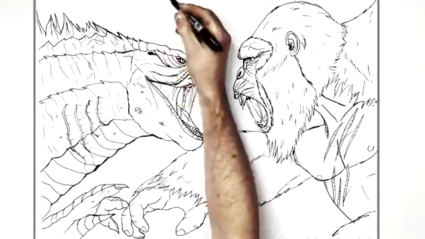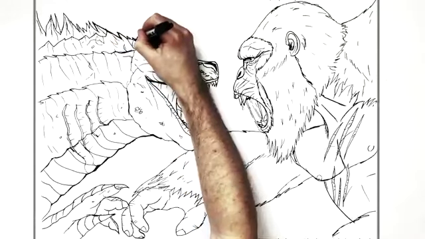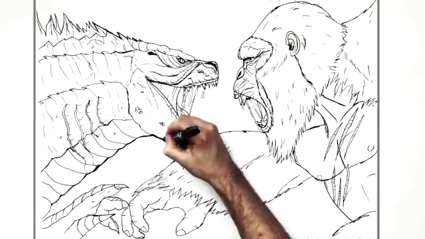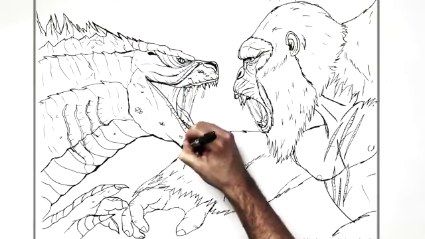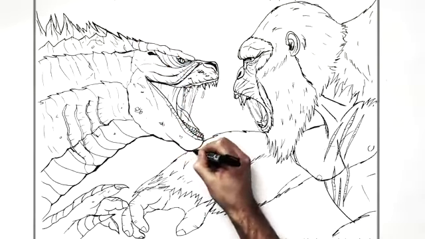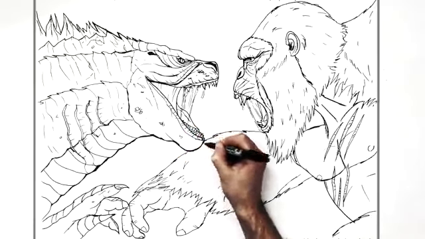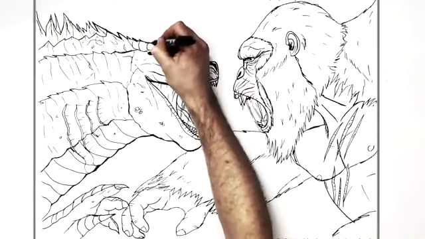Put some more spikes up here. I'm just making the outer edge lines a bit thicker. We were nearly done, and then I decided to not be done.